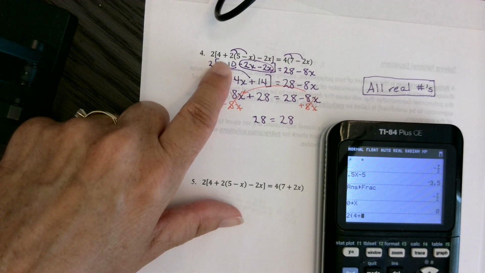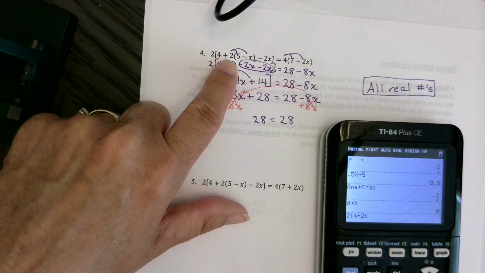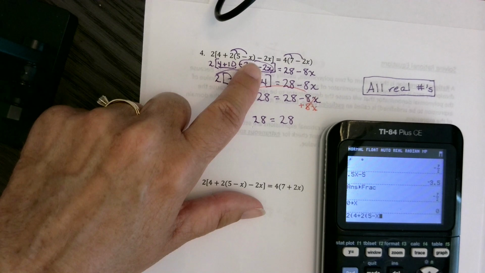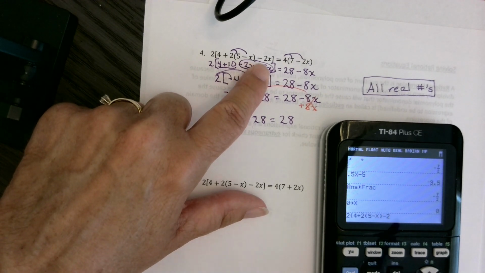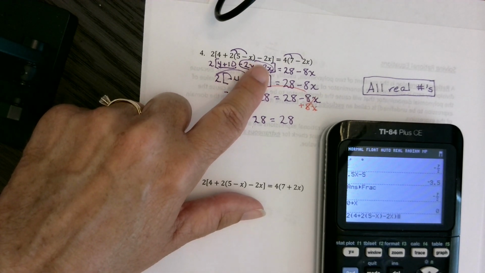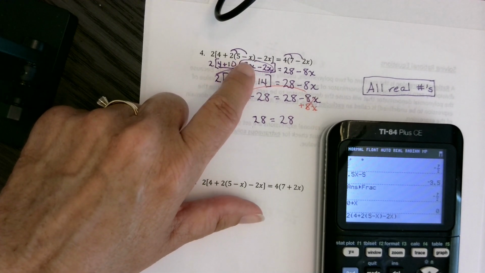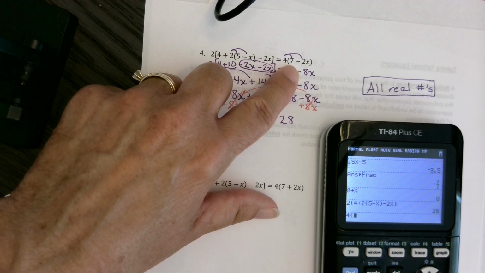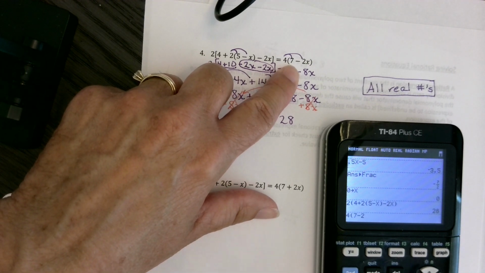So let me just do this one real quick, and I think this may be the last one that I do, at least checking. We'll do more throughout the semester. So if I plug in 0 here, I get 28. If I plug in 0 over here, okay, that gives me 28.